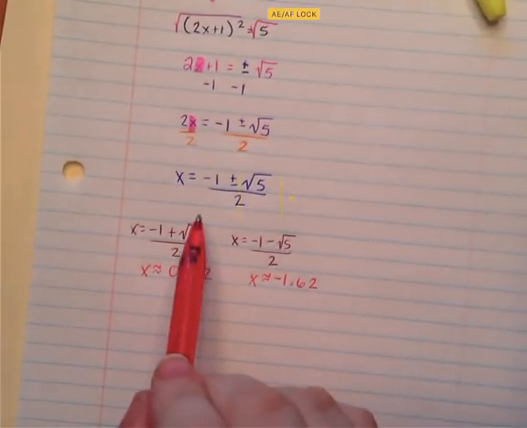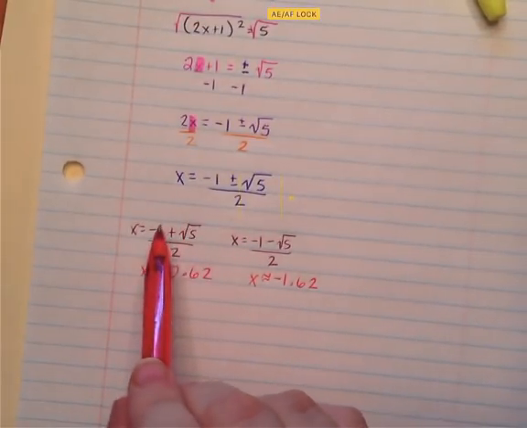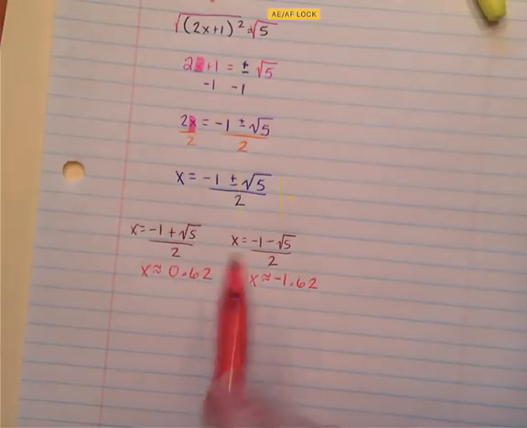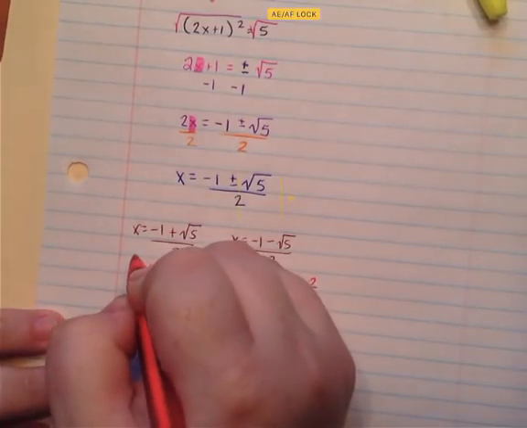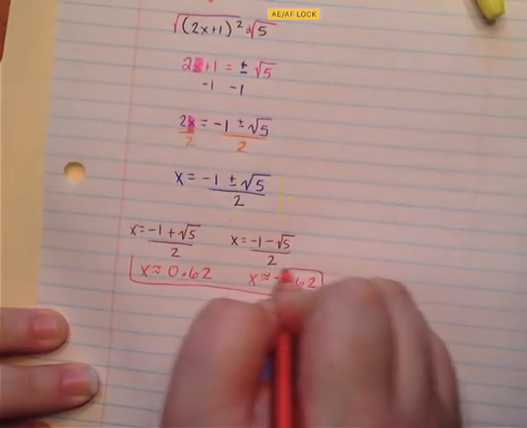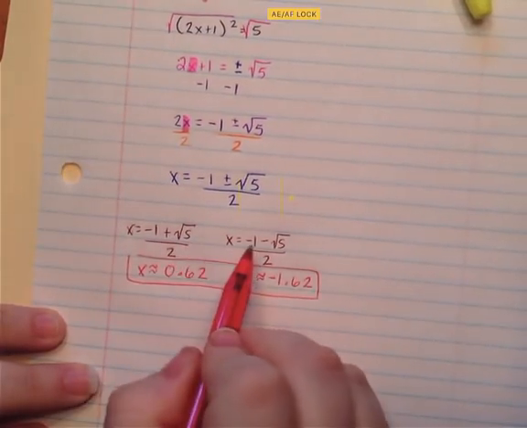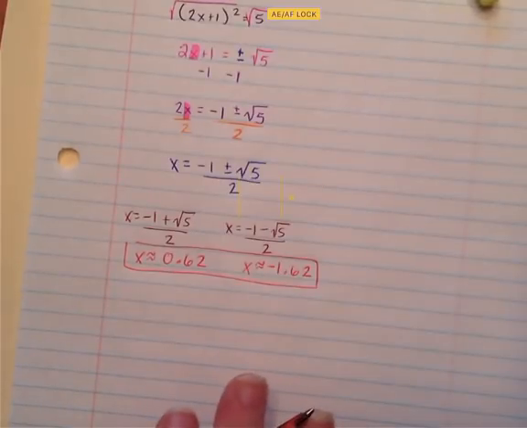If we were to have used this value, the negative 1 plus the square root of 5 all over 2, we would have gotten an exact 6. But because these are exact answers, right here, and these are rounded answers, that's why that happens.